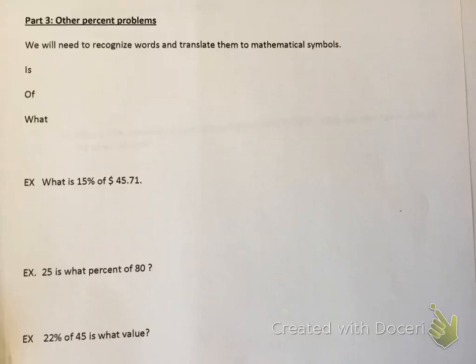Okay, this is 10.1 part 2. And we're looking at other percent problems.